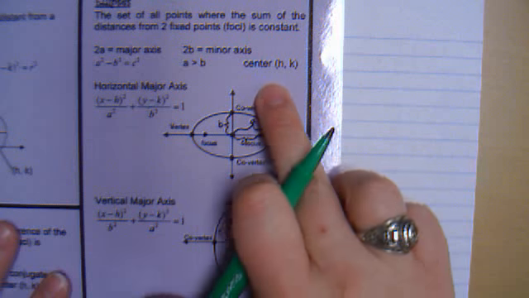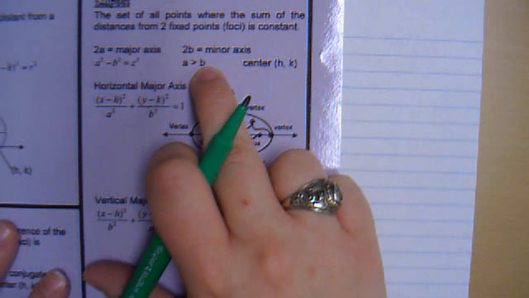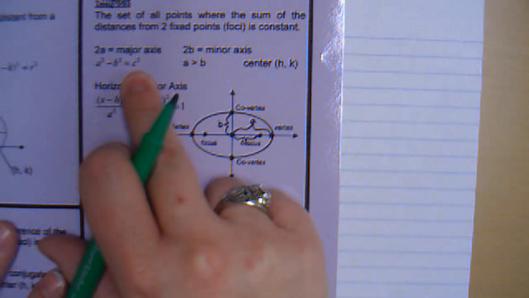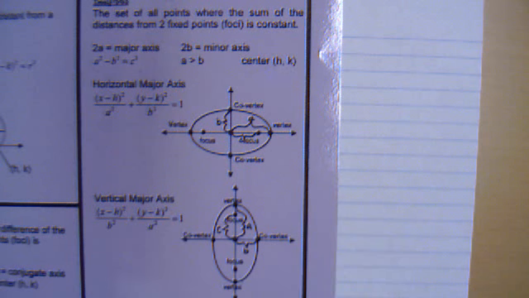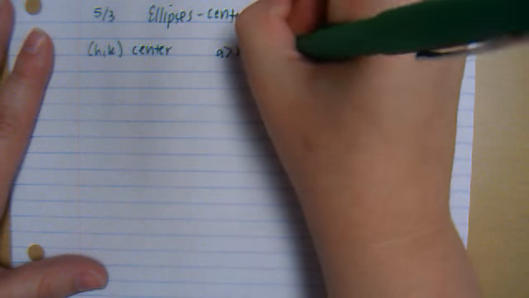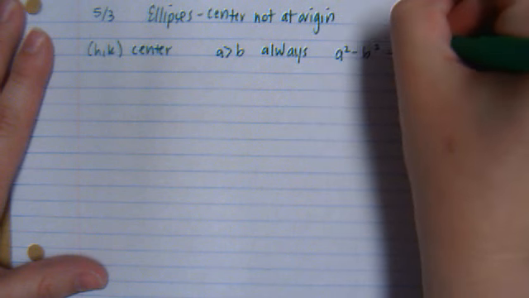So again, if we look at this chart, our center is (h, k). Our a is still always greater than b, and we'll be using a squared minus b squared equals c squared. Okay, so these are the equations we'll be looking at. So let's write the most important thing. (h, k) is the center, a is always greater than b, and a squared minus b squared equals c squared.